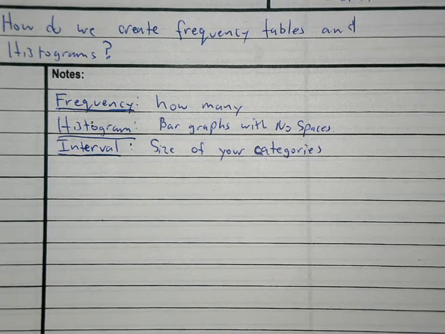Once we learn these three words, then we're just going to end up making frequency tables and histograms. And I'll show you how it's done, and then we're going to define the different types of histograms that you're going to need to know the difference of.